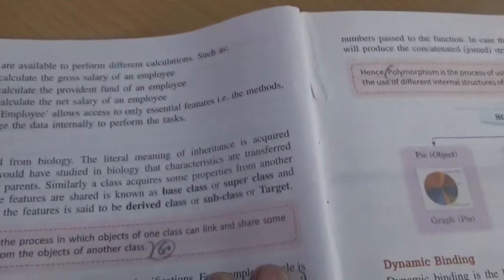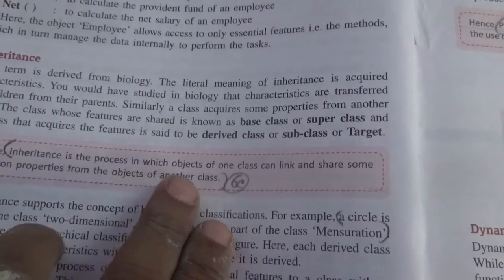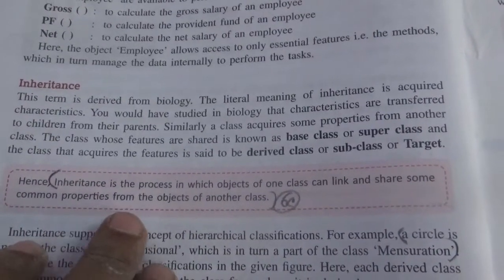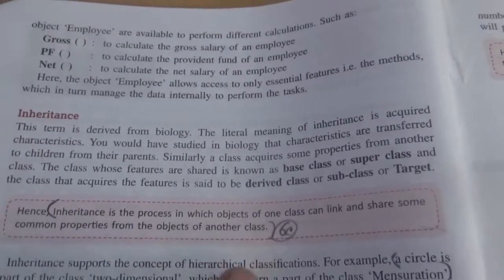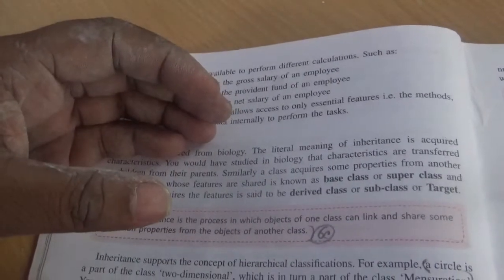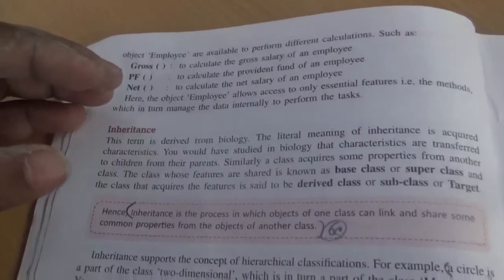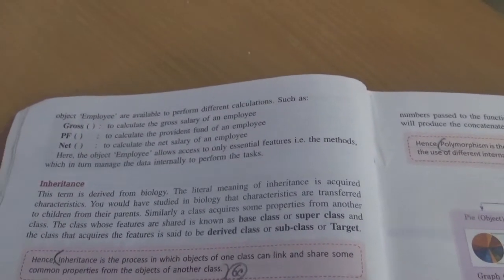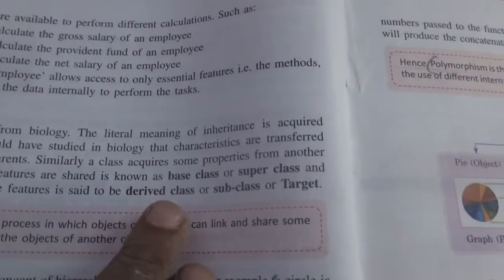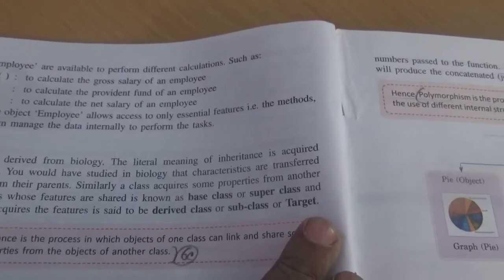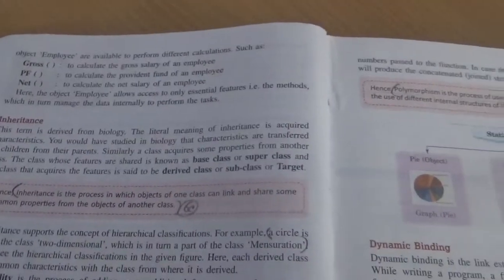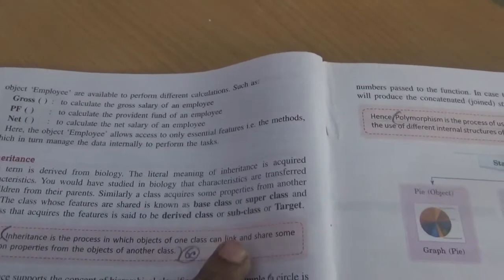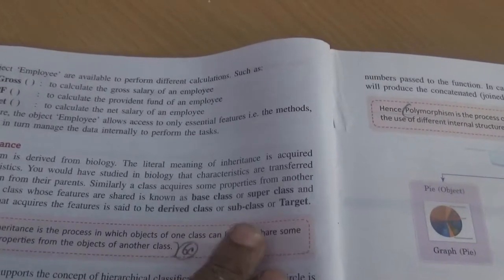Inheritance is the process in which an object of one class can link to and share some common properties from the object of another class. Suppose you have done one thing and I require that same thing. You are known as the base class or super class, and whoever acquires the features is known as the derived class, subclass or target. There are three names. Clear? From whom you take is the base class or super class, and whoever takes is the derived class, subclass or target.